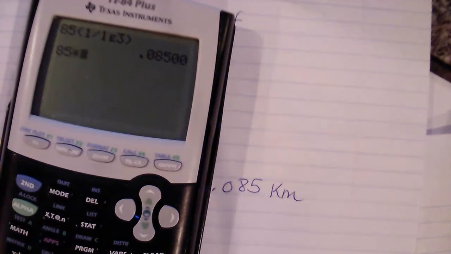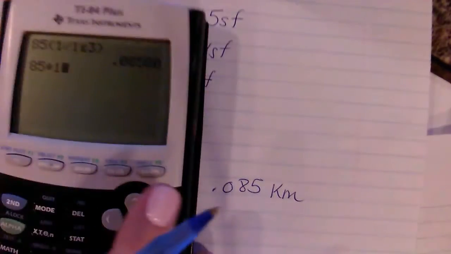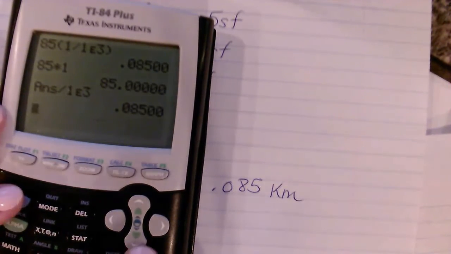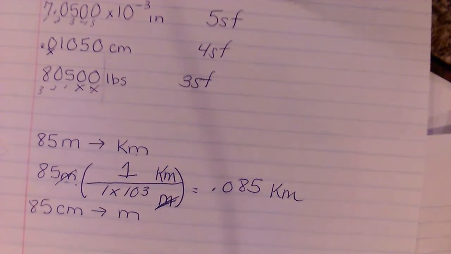You can go 85 times 1, because you always multiply by what's on top, and then you divide by 1 EE3, and you still get the same answer. Okay? Let's do the next one.